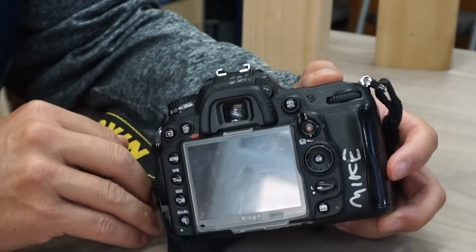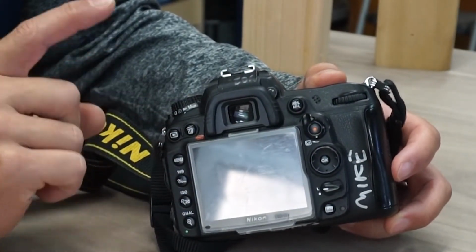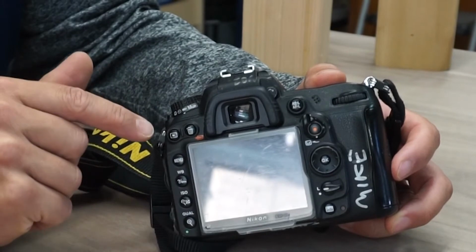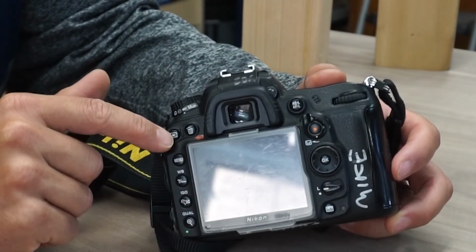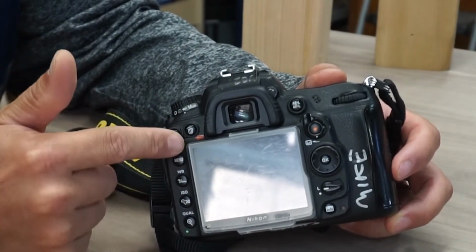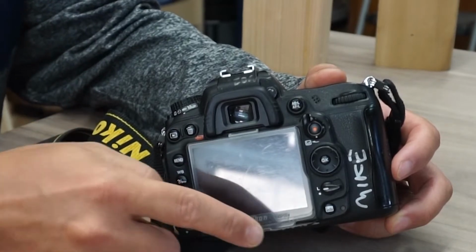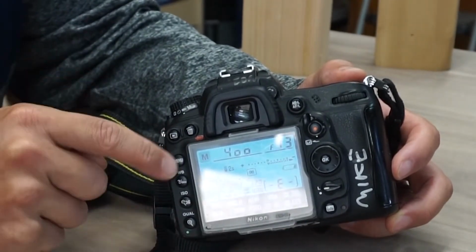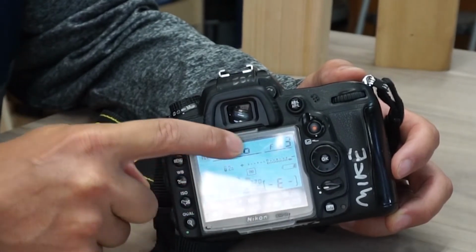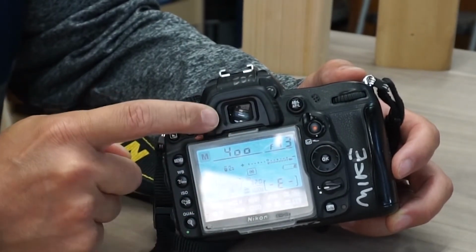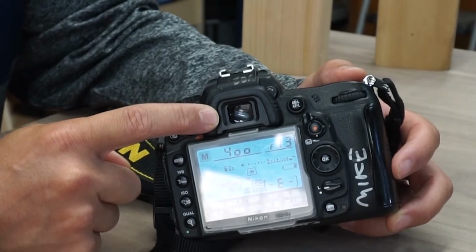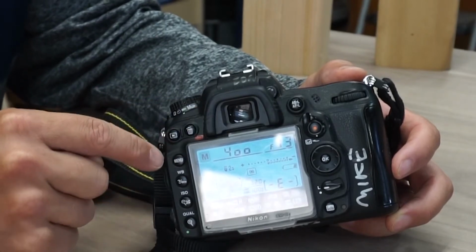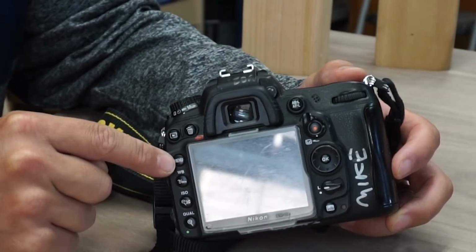On the back now, you have a whole bunch of buttons. The main ones initially that you want to worry about are the play button here, which plays back your images so you can see what those look like. And then this button might be helpful, which is this info button down below. If you tap that info button, it actually tells you all of the settings you're currently on, which is also what you see through the viewfinder. You also have, obviously, menus.